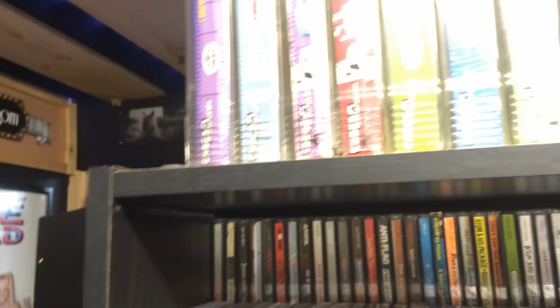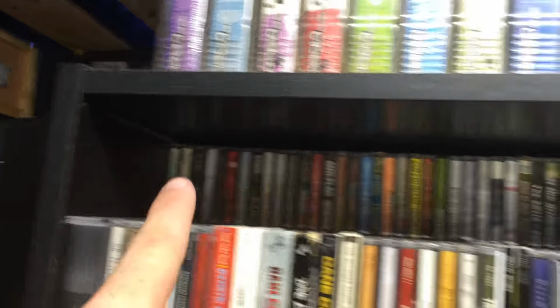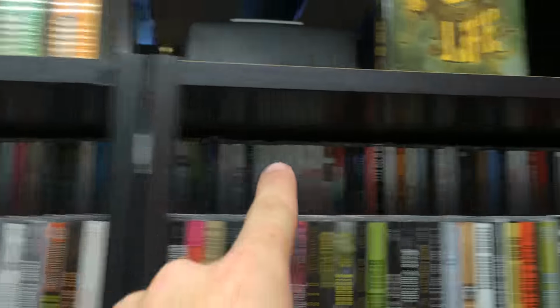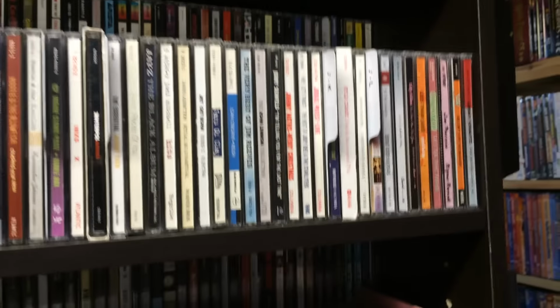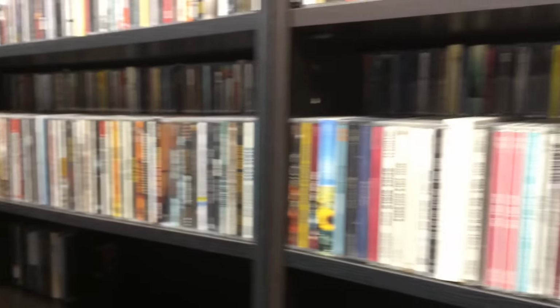And again, they're all alphabetized the same way. Numbers there. They go all the way across the back row. And then they go on to the front row. And then again, back row. Onto the front row. And then into there. They end up down here. So that's it for CDs.